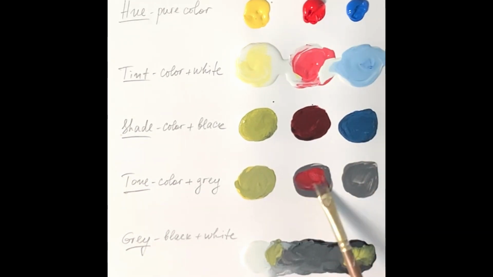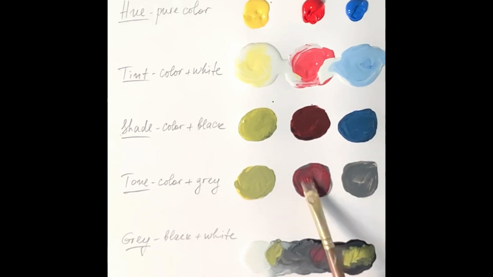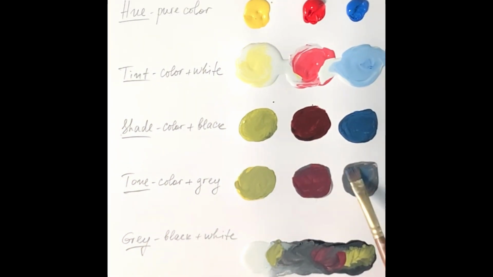And I cleaned the brush and I'm making a tone of red, which is a dull reddish color. Blue and gray produces a very dull bluish gray color.